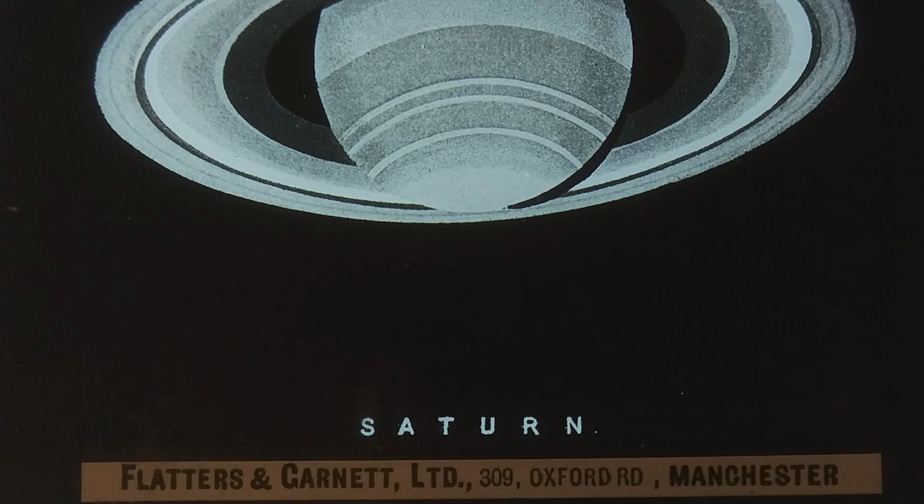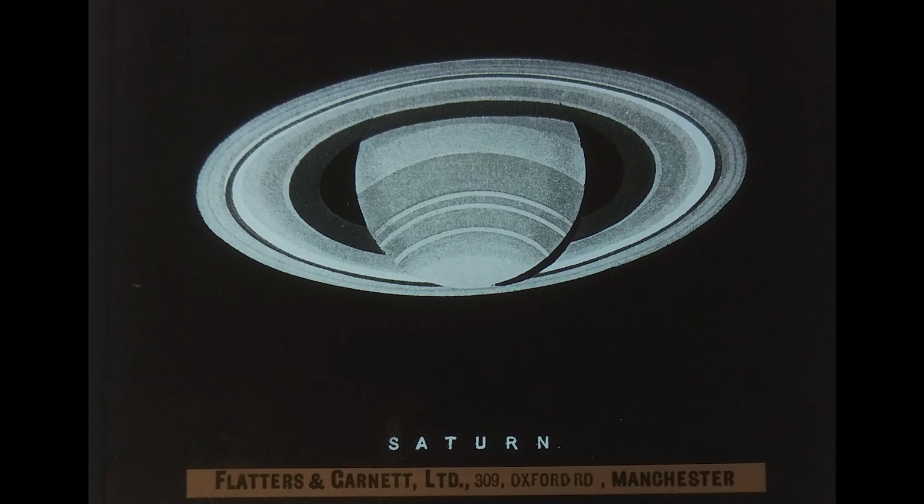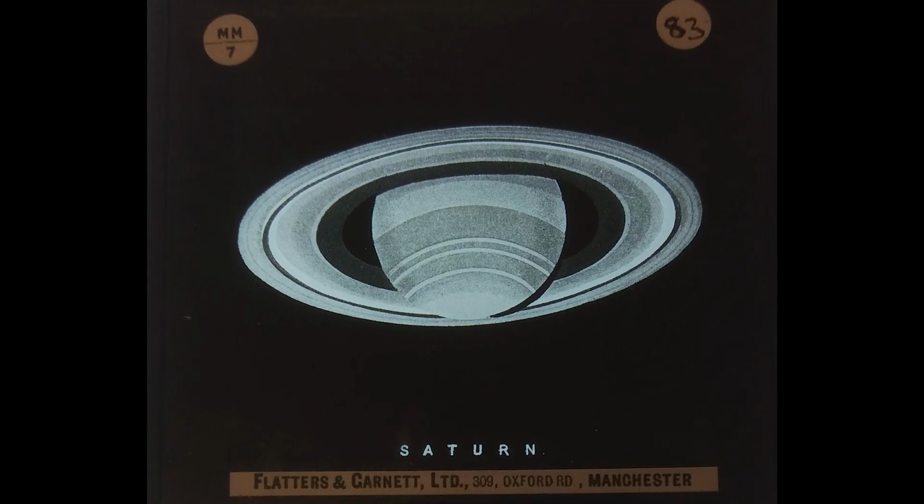Based on the address on the slide for Saturn, which we used in the first summer slide video, this was produced sometime between 1913, when they moved to Oxford Road, and 1932, when they moved several departments to Fallowfield for a more spacious and quieter working environment.